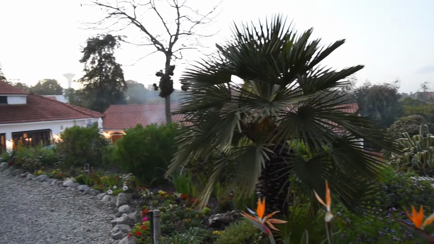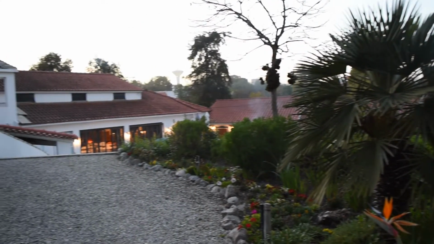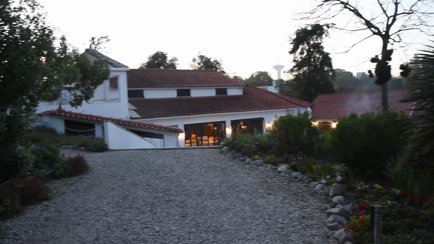The Quinta São Pedro has been a field center for 35 years now. Besides the buildings here on site, we have several places which are very nice to explore.